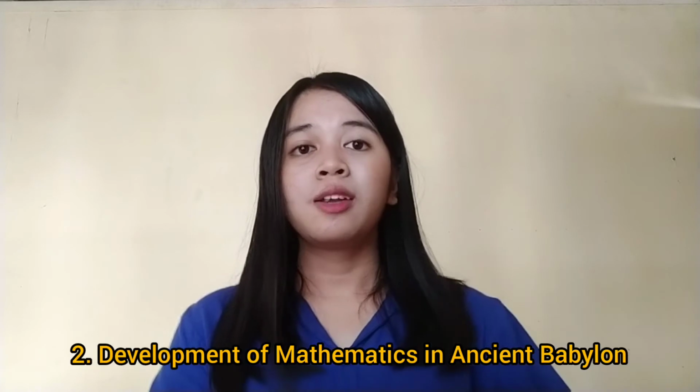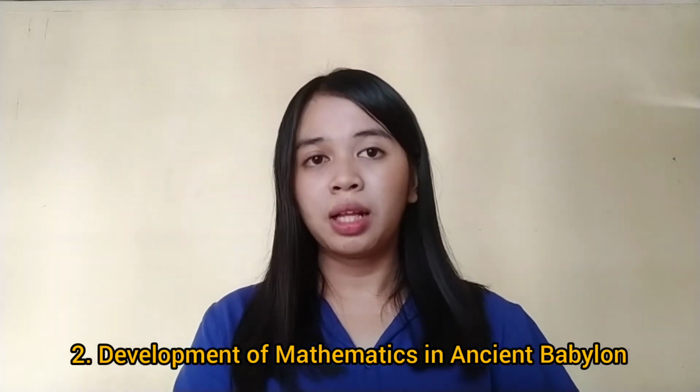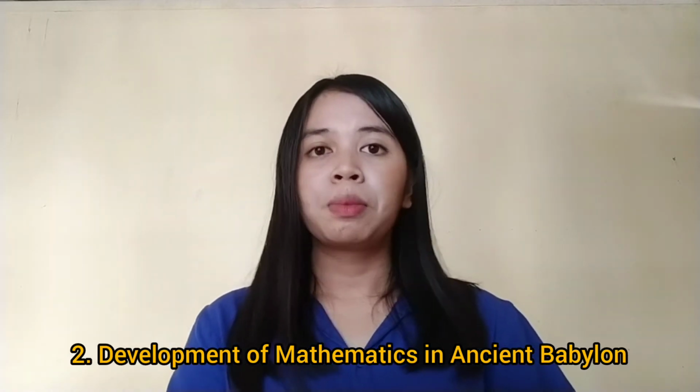Then 2. Development of mathematics in ancient Babylon. Babylonian mathematics refers to all mathematics developed by the Mesopotamians, or now Iraq, from the beginning of Sumer to the beginning of the Hellenistic civilization. Named Babylonian mathematics because of the Babylonian region's primary role as a place to study.